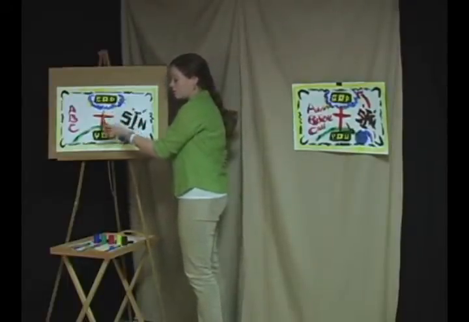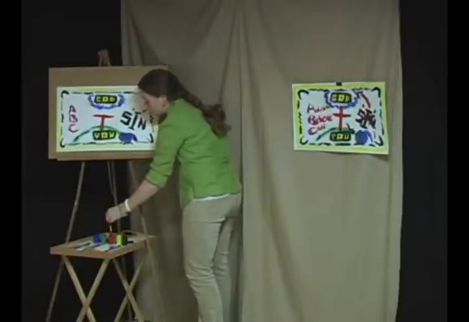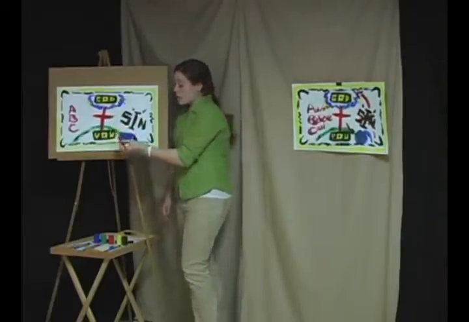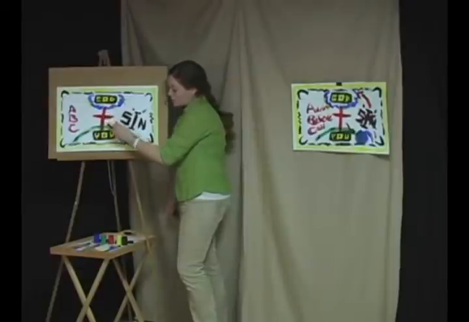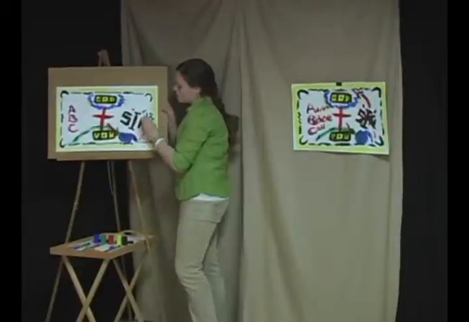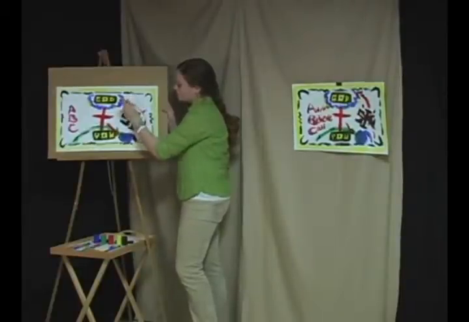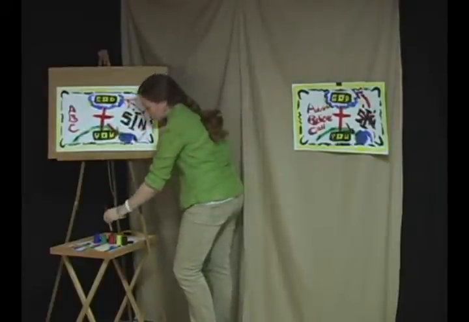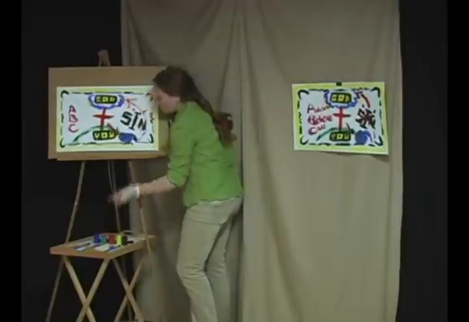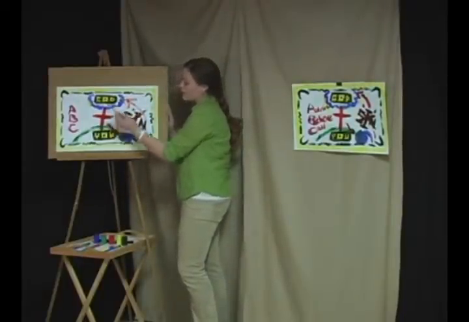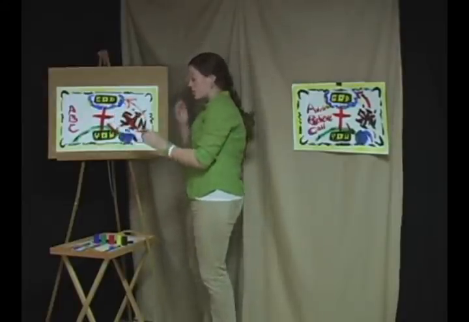God knew that we could not get to heaven by doing it on our own, so He sent Jesus to die on the cross to take away our sins. And then you want to emphasize that He was buried, and then He rose again. And then you want to show that He took away our sin because He died on the cross. So now we can get to heaven. And make sure you emphasize that.